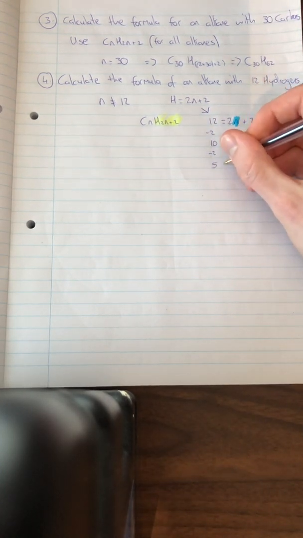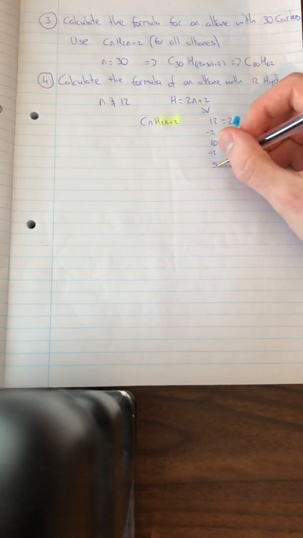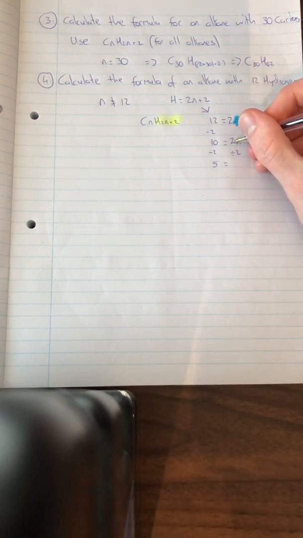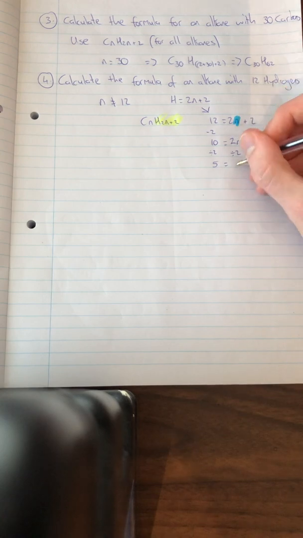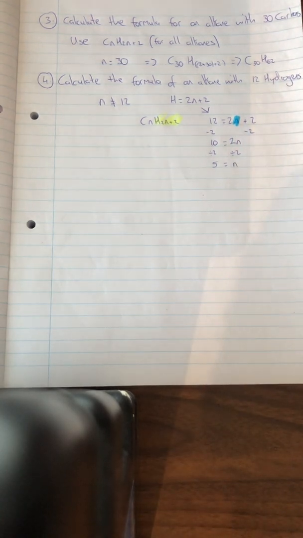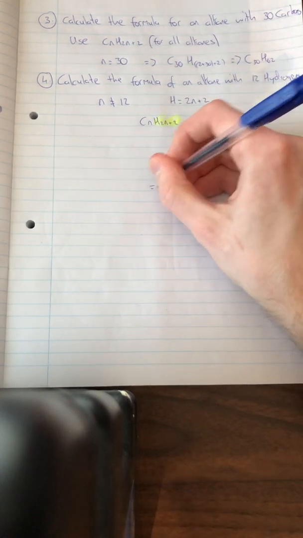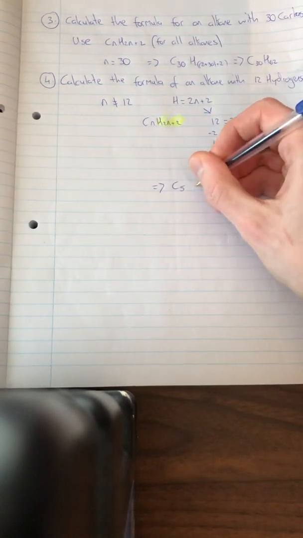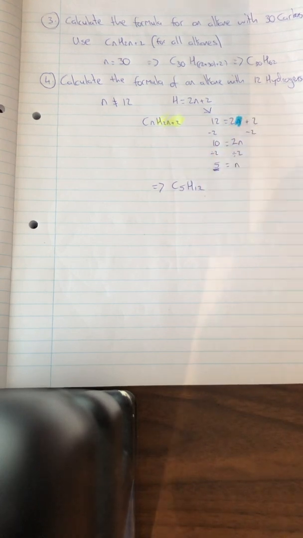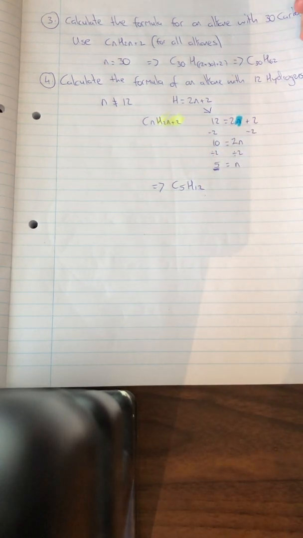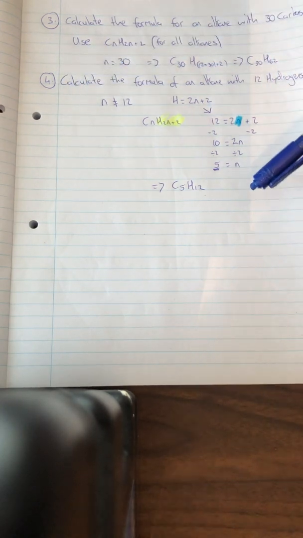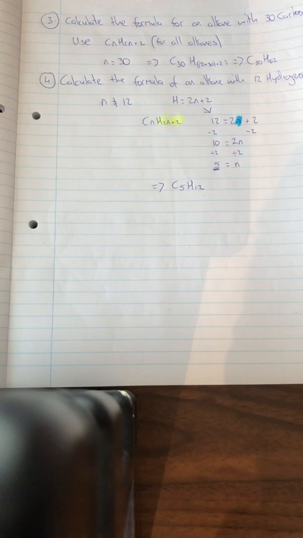So 5, because 10 divided by 2 is 5, and then 2N divided by 2 is just N. So N is 5. So our formula is C5H12. That is question 4, and that's probably one of the hardest ones you'll get asked about that.